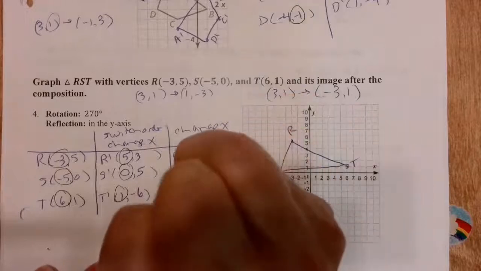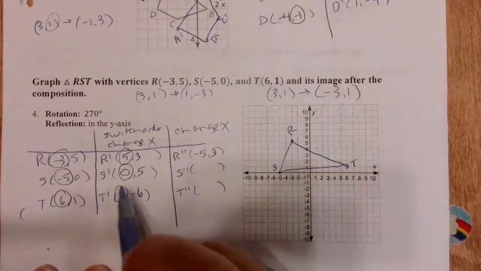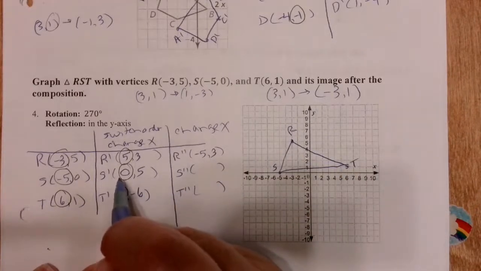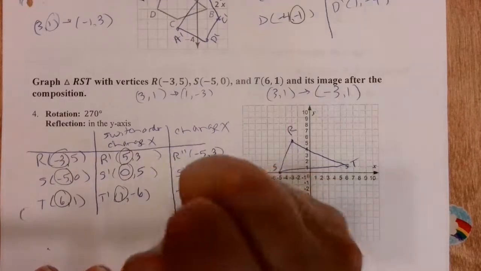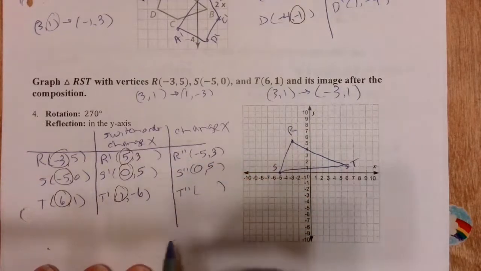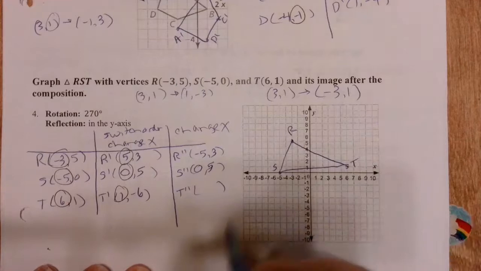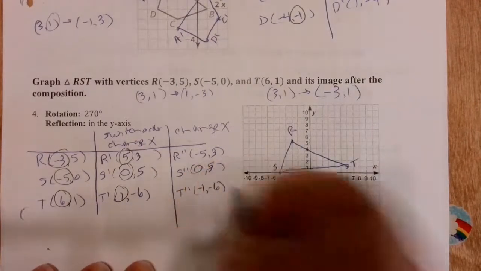5, 3 turns into negative 5, 3. Just change the x. 0, 5. Now, 0 is the only number that we don't really care about plus or minus, because 0 is 0. So that actually doesn't change, because if you make it negative 0, it's still 0. 1, negative 6 turns into negative 1, negative 6.